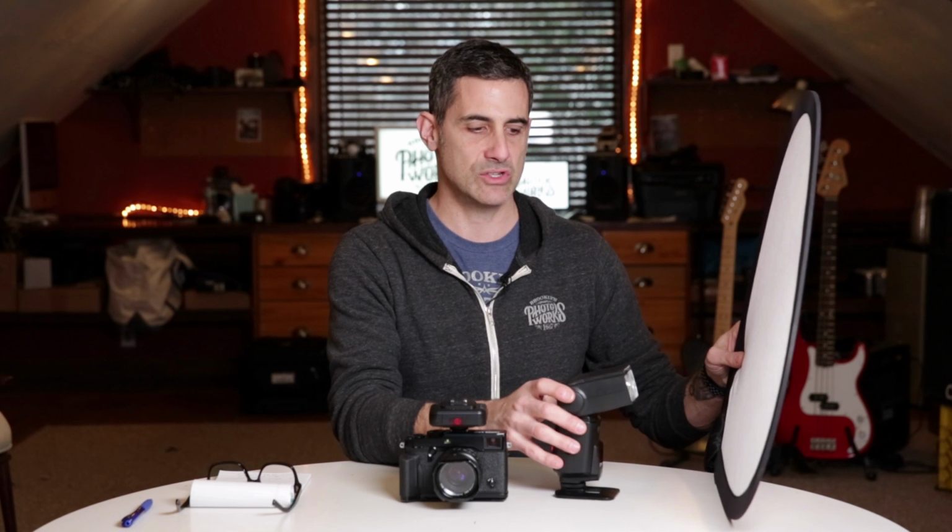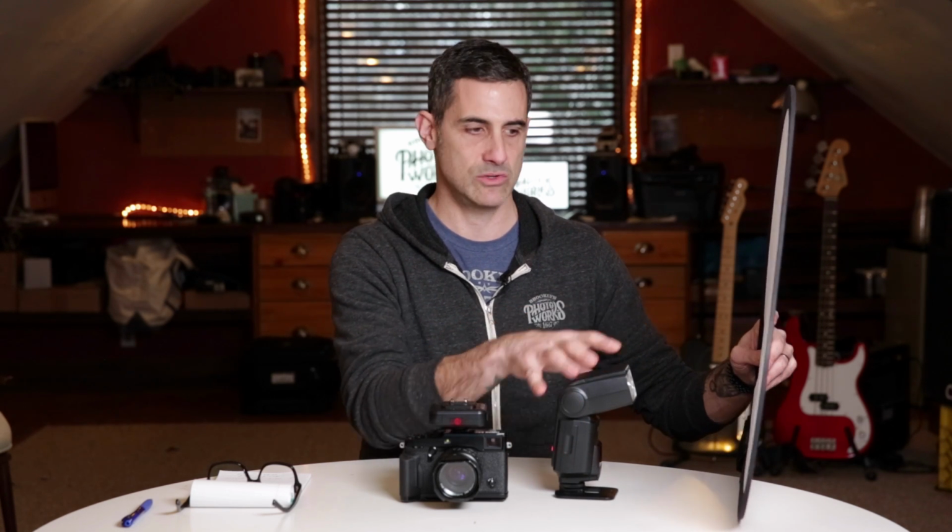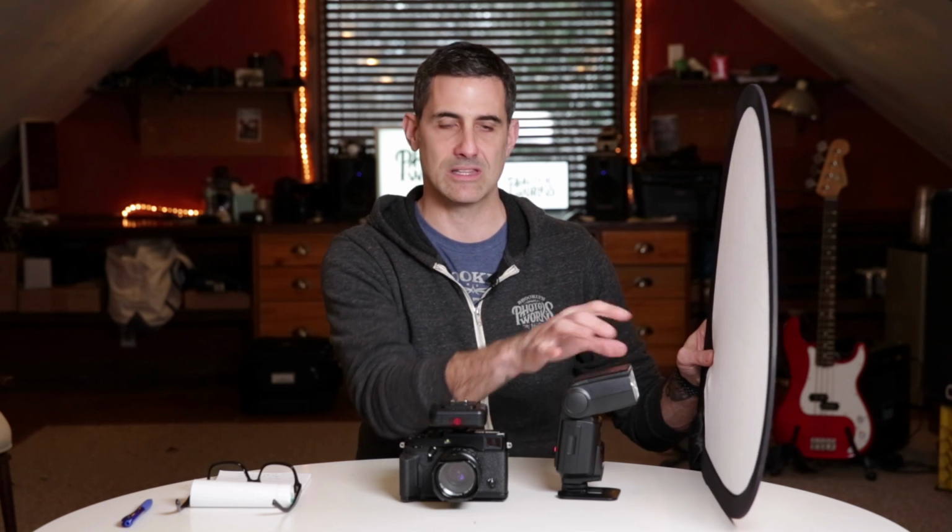So you could take your flash and position it with respect to your bounce card like this. Let me put it like that so you guys can see it properly. And look what happens here. I just bounced the flash off of here. So I took this little light source and I made it a much bigger light source.